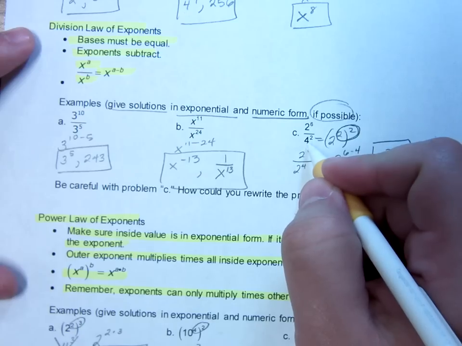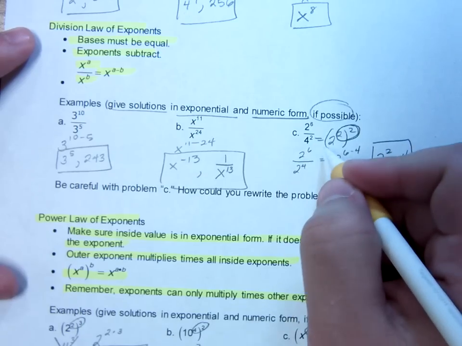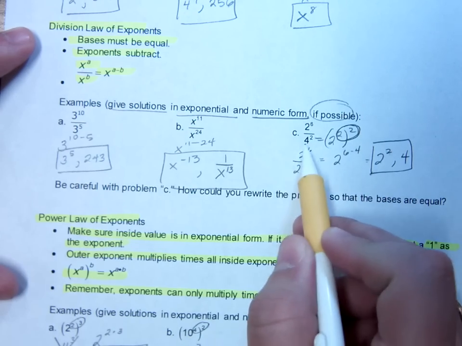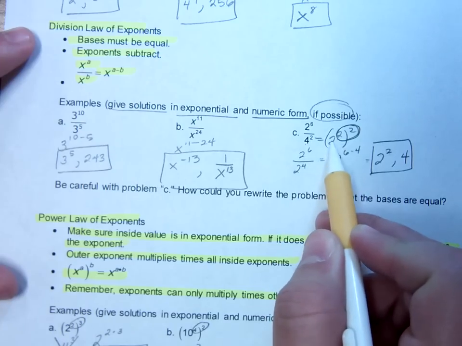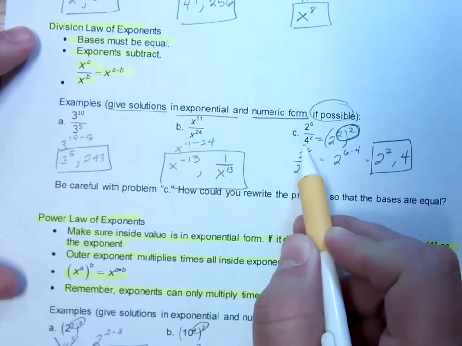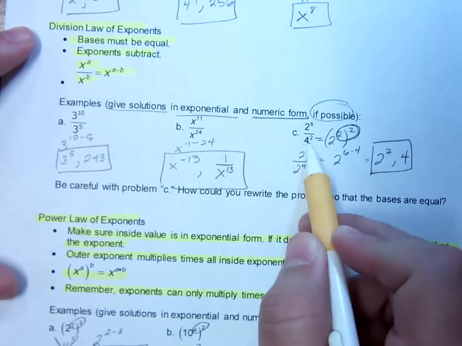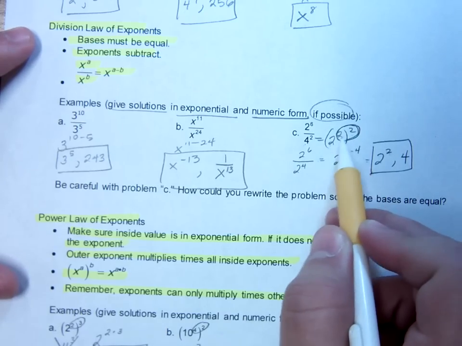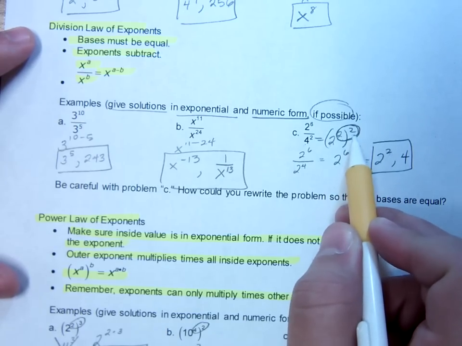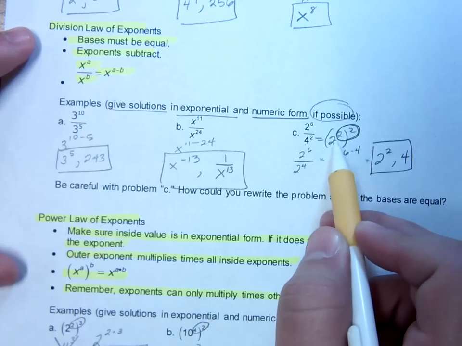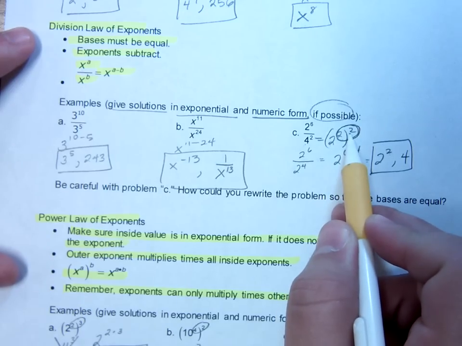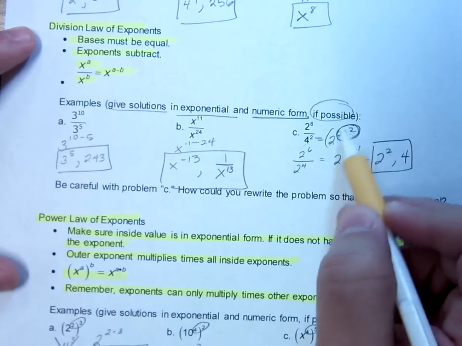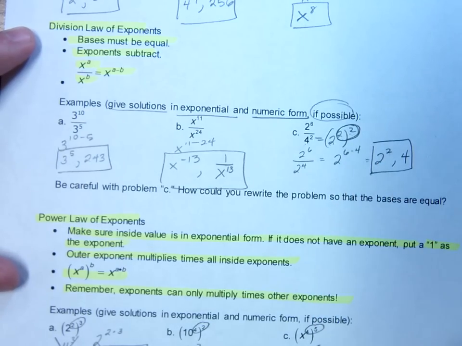No. You have to create your bases to match them. Okay? So what I did was I turned that 4 into 2 squared, because 2 squared is still 4, right? Well, there's my 4. And then I have to still raise it to the 2nd power. Well, when I raise it to the 2nd power, it comes out to be 2 to the 4th power, because what happens is when I raise a power to a power like that, I multiply those two little numbers together. We'll talk more about that in a second.